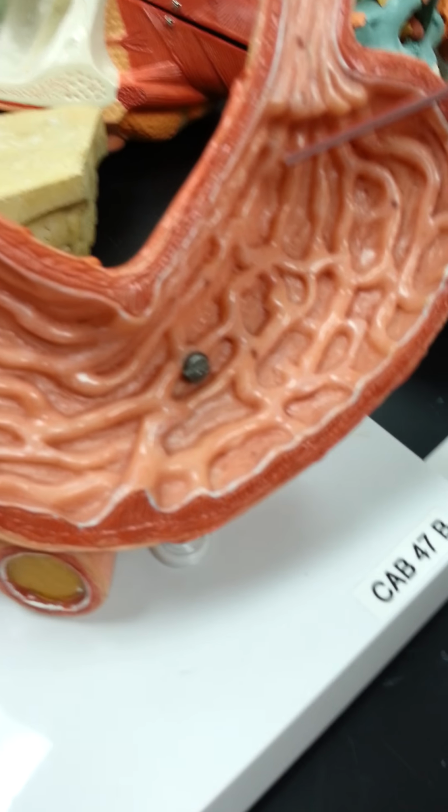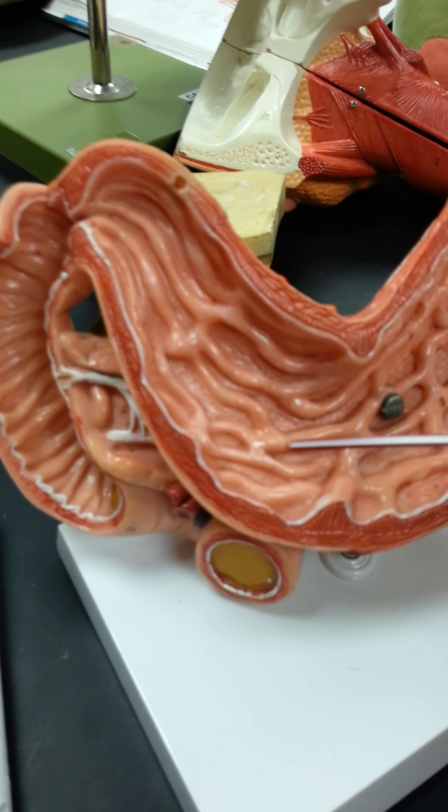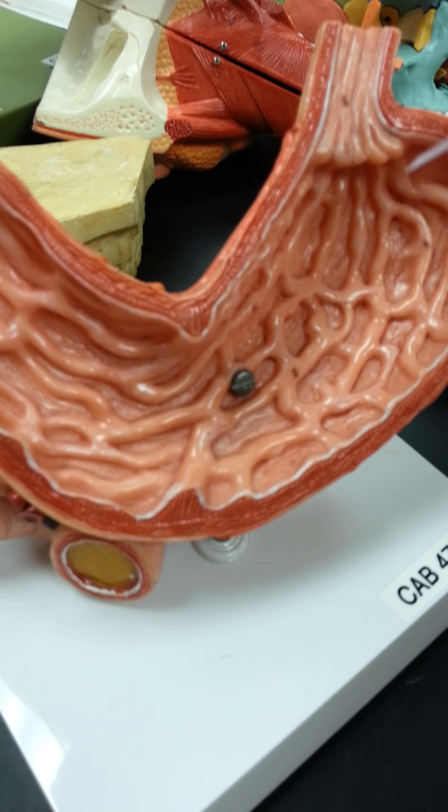Next, we're talking about the inside of the stomach. We've got the rugae, which are the folds in here. They increase the surface area of the stomach, and they flatten out when the stomach fills up.